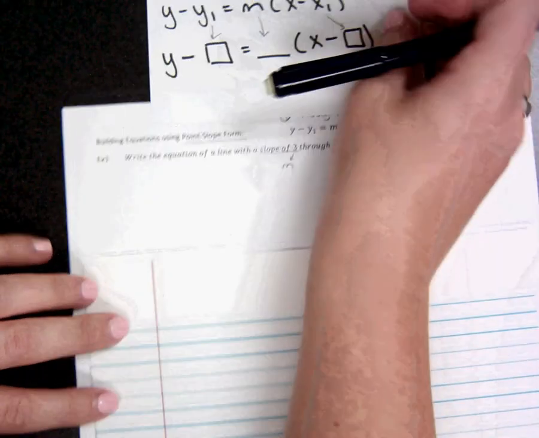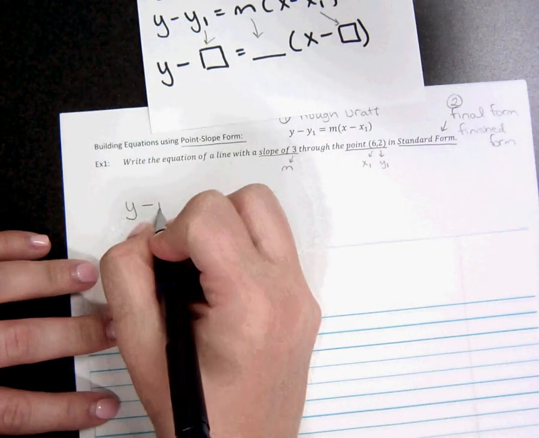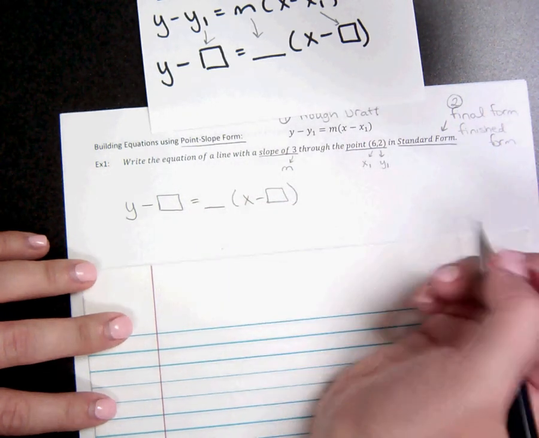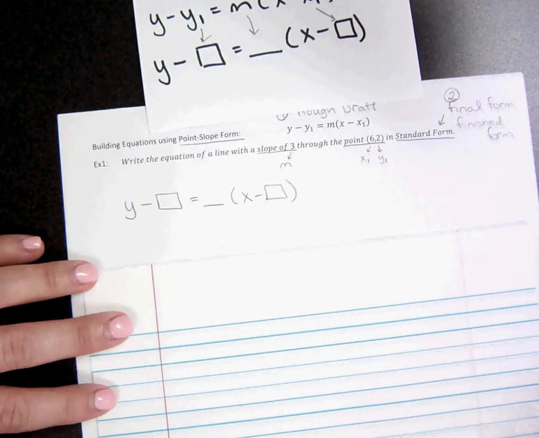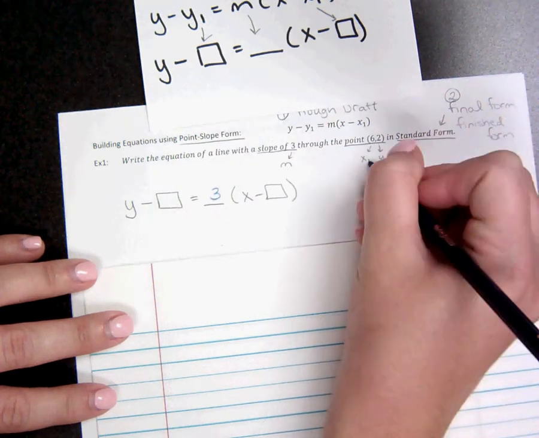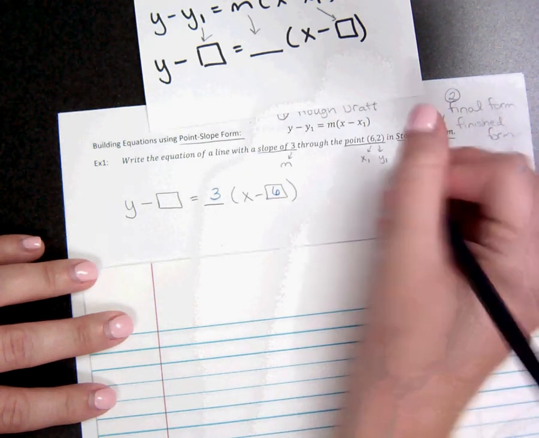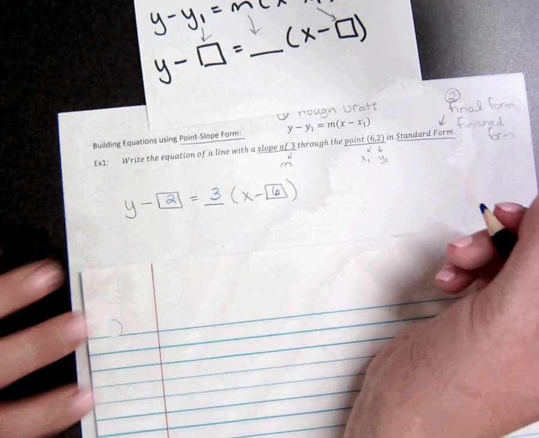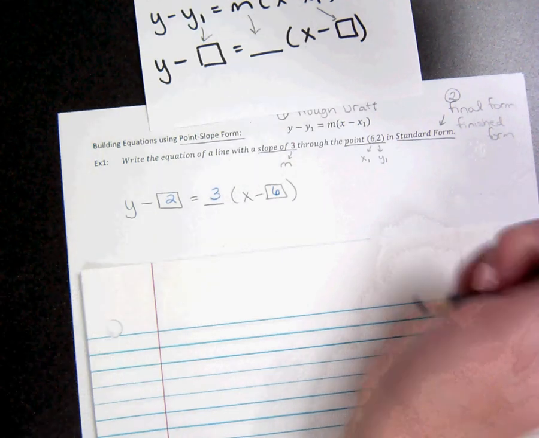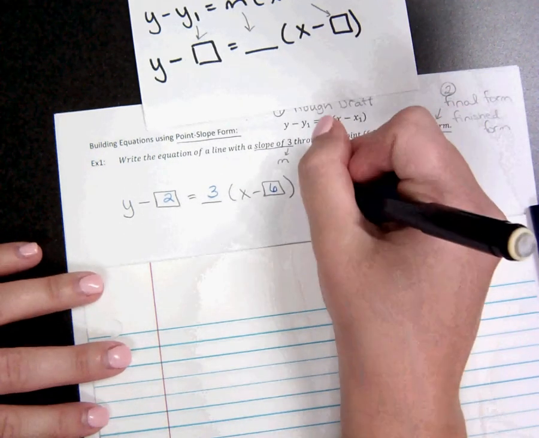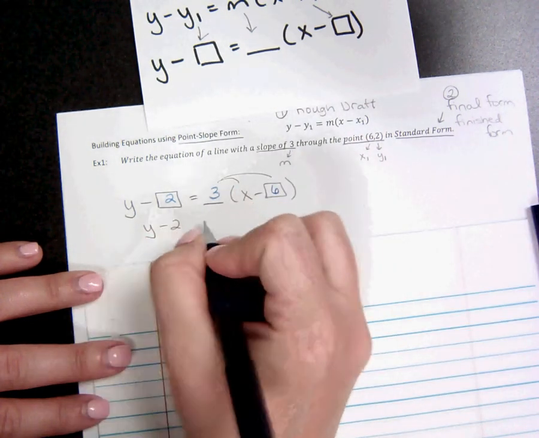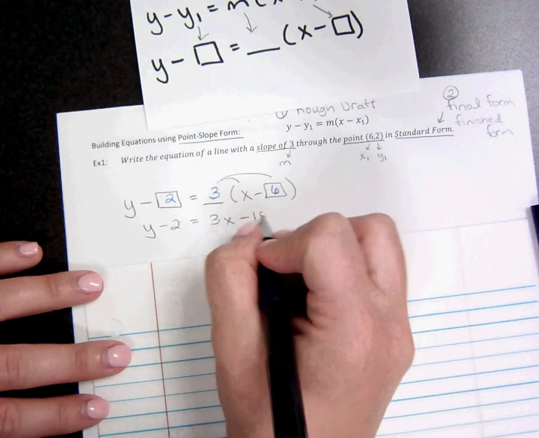So I like to start with that empty structure: y minus box equals blank times x minus box. Then I'll fill it in with the numbers I have. So m is 3, x1 goes with x, which is 6, and y1 goes with y, which is 2. So I fill in what I have, and again, different colors can help so you can really see your structure. And from there, I clean it up. So I'm going to distribute my 3. That's going to give me y minus 2 equals 3x minus 18.